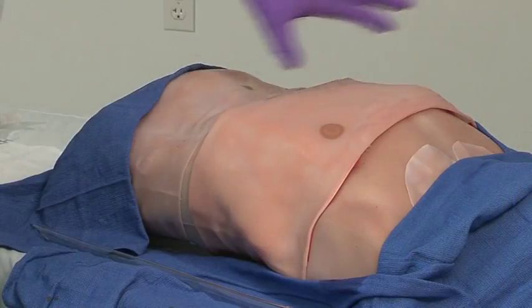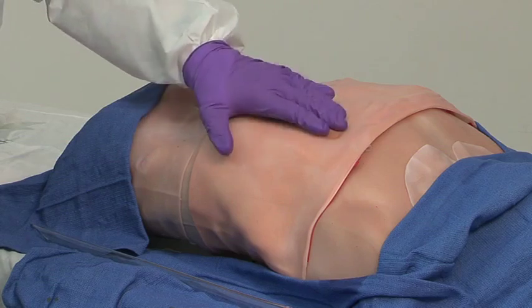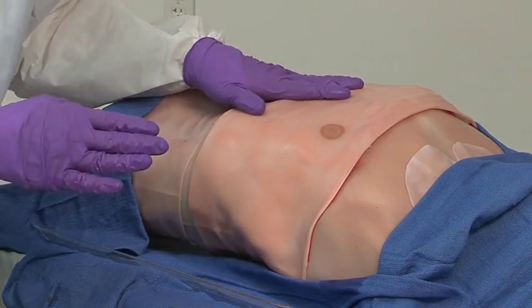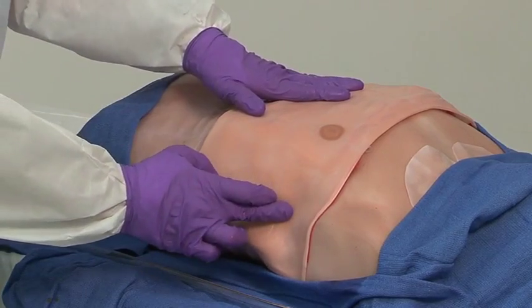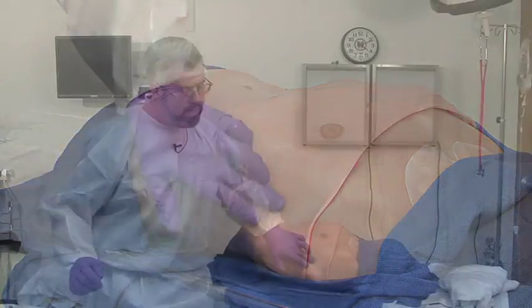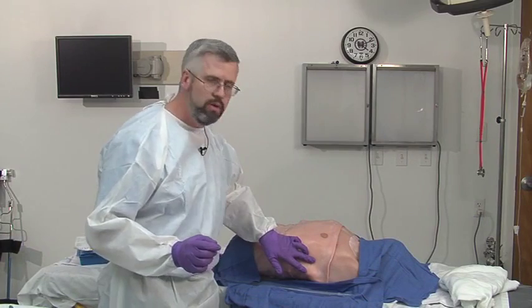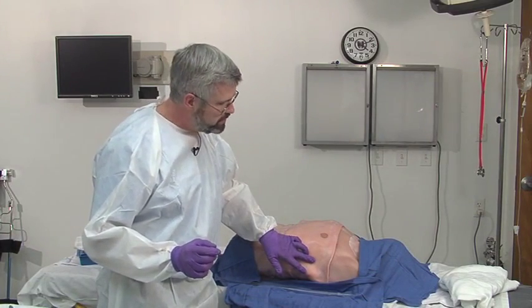Obviously, you want to make sure that you prep this area widely. You're going to once again reconfirm your anatomical landmarks, which are going to be the 4th or 5th intercostal space, approximately right here. If this patient is somewhat aware, it's good to put in some local anesthesia, but we'll assume that this patient is comatose and doesn't need it at this time.